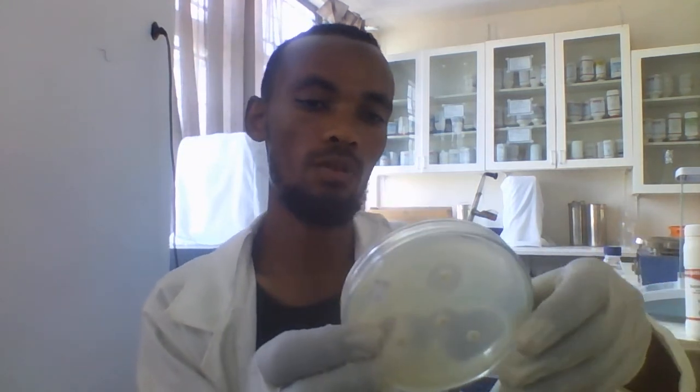You have to measure the zone which is not overlapped. So this type of test is the confirmatory test.